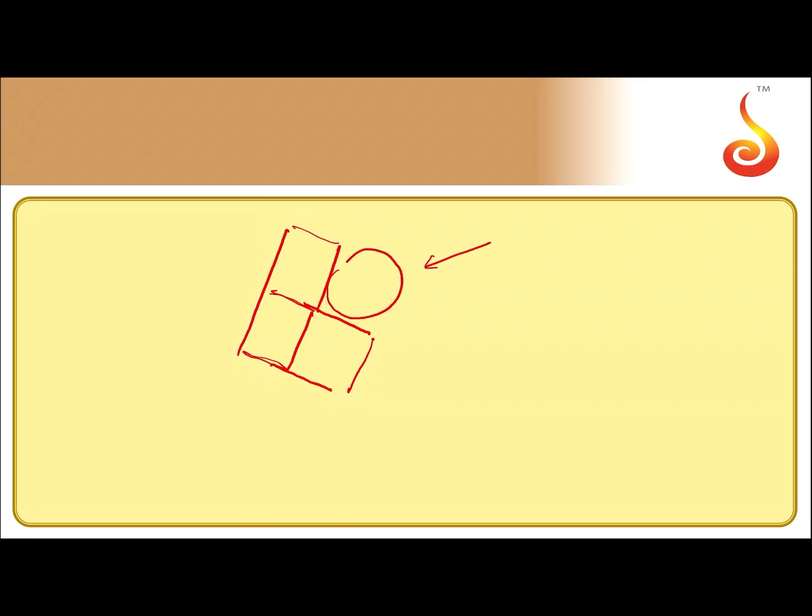So I have this colliding here, and when it collides, of course this entered with velocity v, and this moves with velocity v dash, and this moves with velocity v dash.